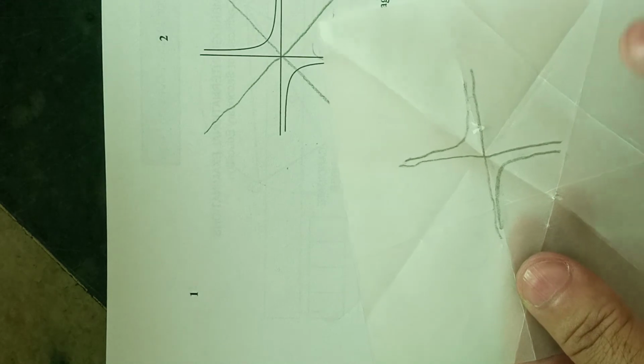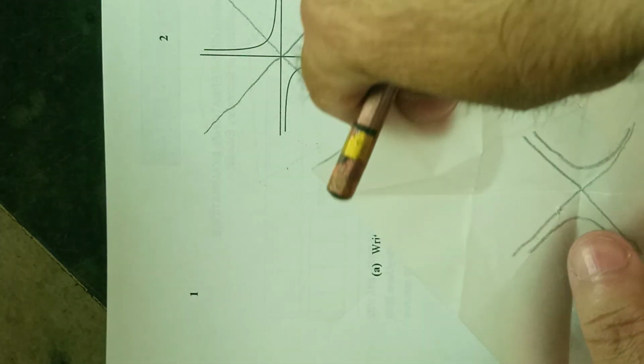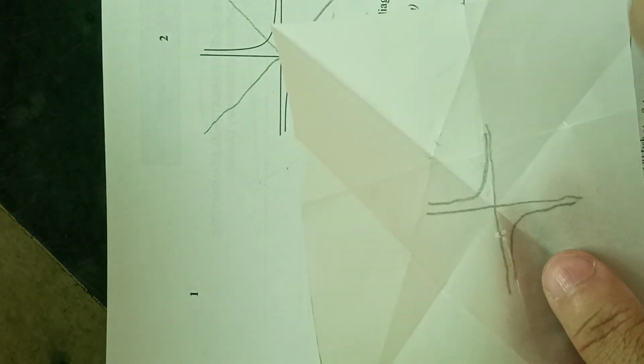Let me check it again. Here they are in this direction, one up and here down. One up, here down. So two times. So it has rotational symmetry of order 2. Let me check it again. One up and down. Okay, order 2.